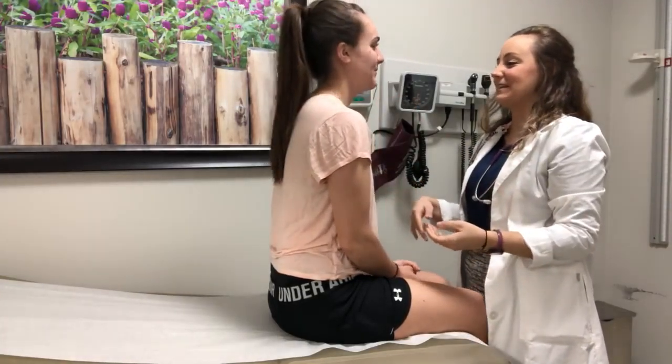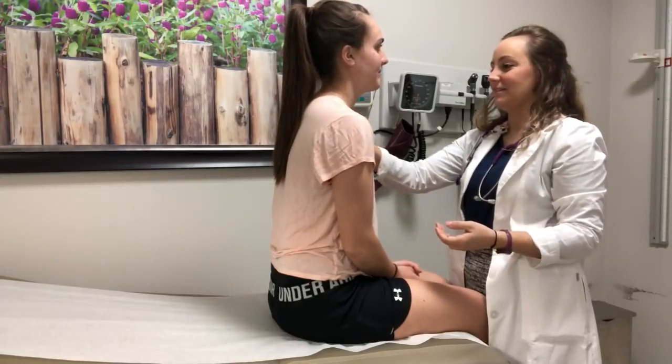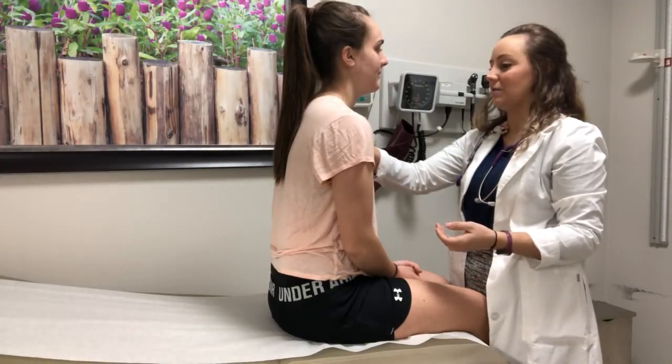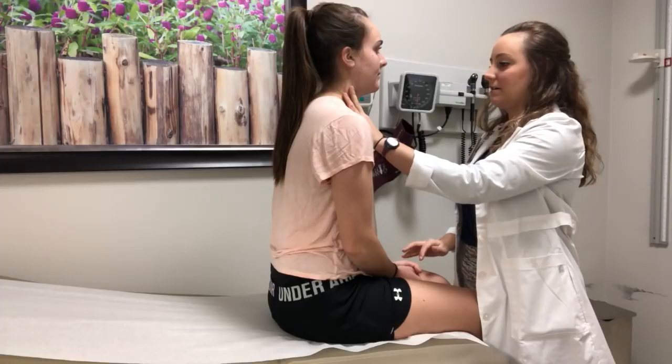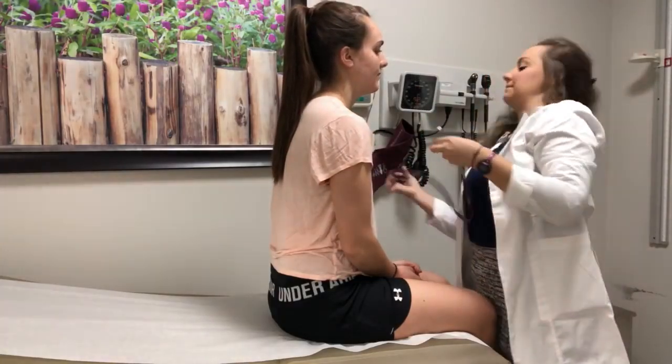Okay. So now what I'm going to do is palpate for your carotid pulse. Okay. It's 2+. Its rate and rhythm are correct. They're normal. I'm going to feel this side. Rate and rhythm are great. 2+ as well. So now I'm going to auscultate for any bruit, okay?